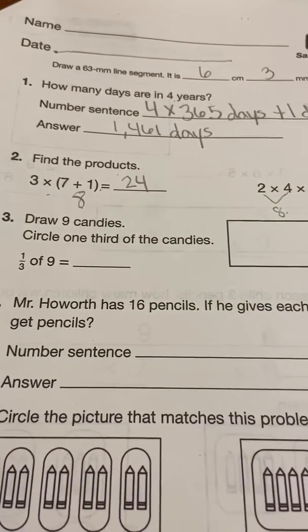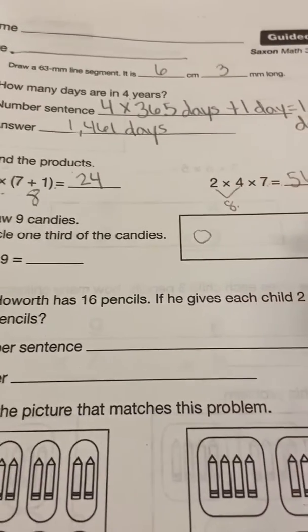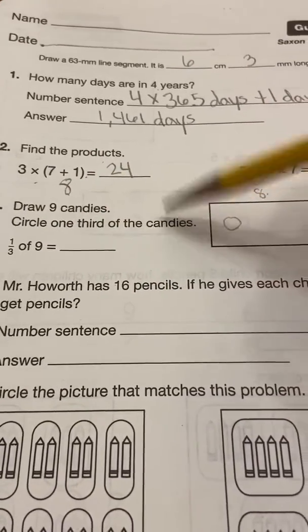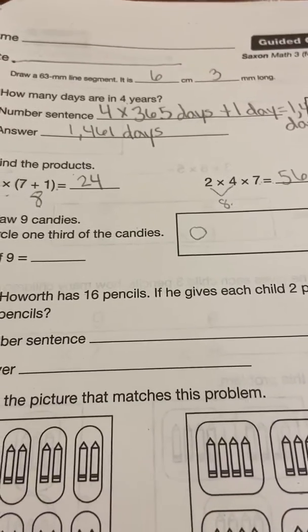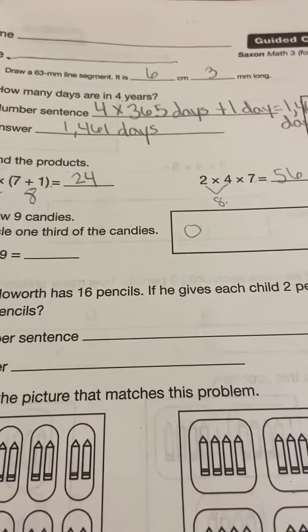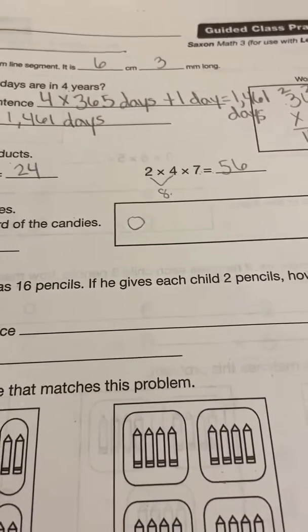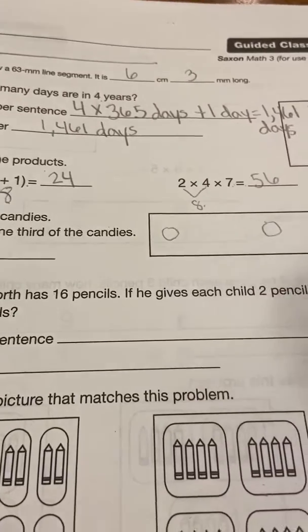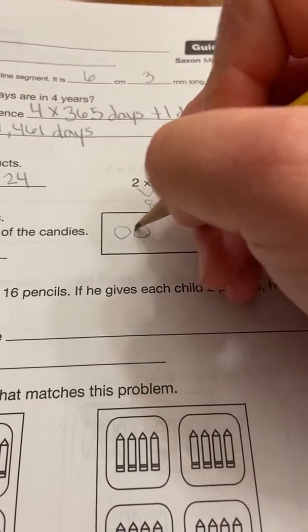Okay. Draw 9 candies. And if we look onto the next part, it says circle 1/3 of the candies. Well, if we know that what times what equals 9, we know that 3 times 3 equals 9. So we're gonna have 3 groups of 3. If you didn't know that, then you could do this to separate them out so it's easier for you to see.